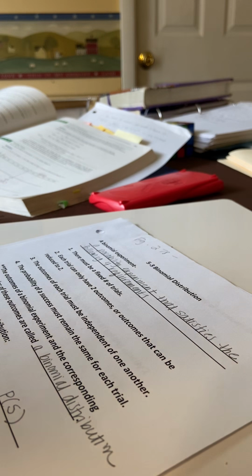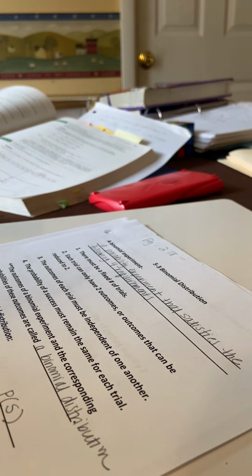And we only have one vocab, it's just the binomial experiment, and that is just a probability experiment that satisfies 4 different requirements. And I went ahead and wrote the requirements out for you in your notes. So the first one is that there has to be a fixed number of trials. So we have to say we're going to flip a coin 4 times. And so our fixed number of trials is 4. And then each trial can only have 2 outcomes. Well, that's perfect because if we flip a coin, there's only 2 outcomes that we can have. We can either have a heads or a tails.